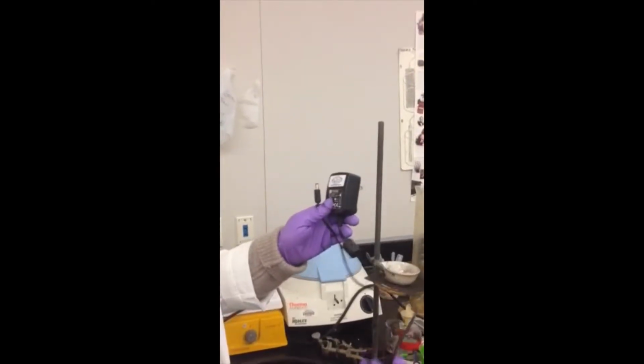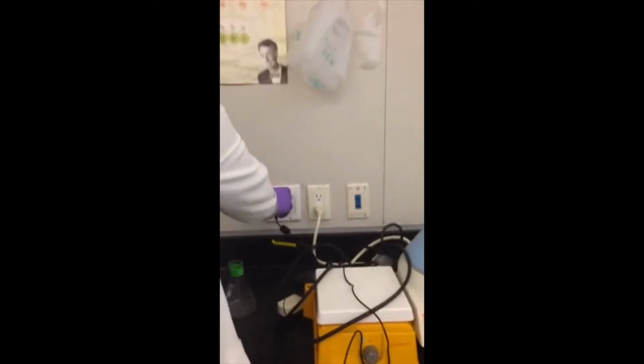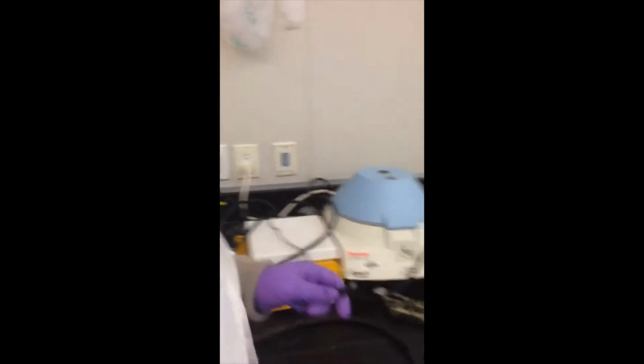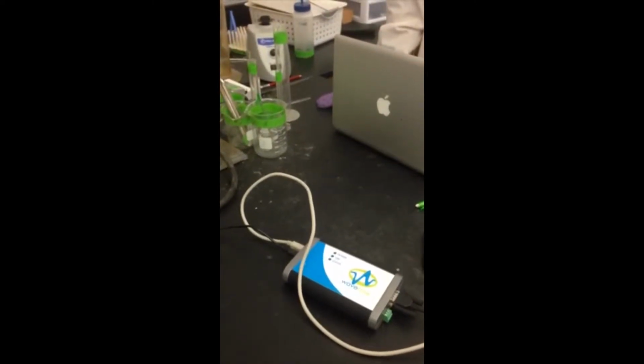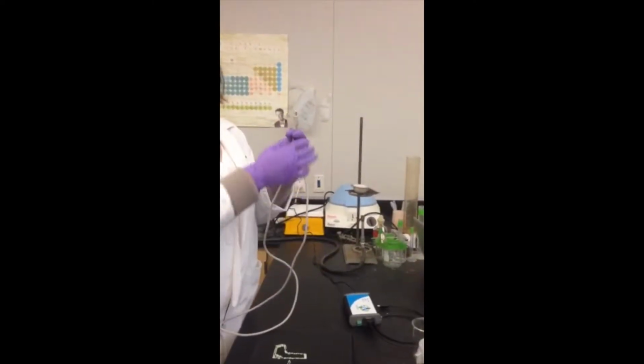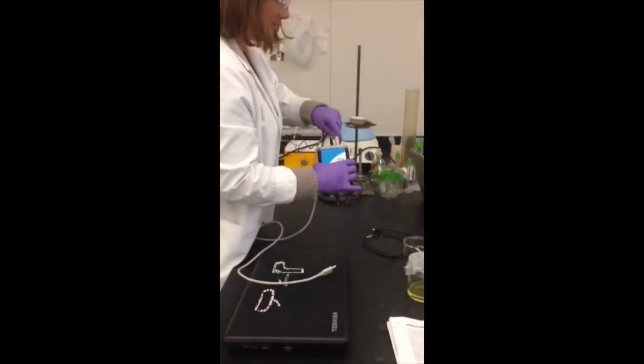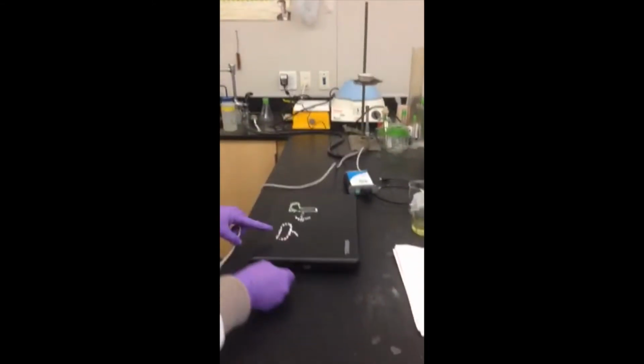The first step in setting up our cyclic voltammetry experiment is to connect the AC adapter into the power outlet and into the Wave Now. The next step is to connect the USB adapter into the Wave Now and into the computer outlet.